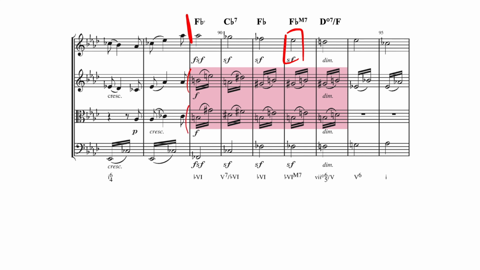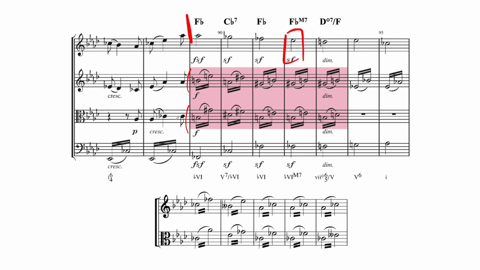In F flat major, we have F flat, A flat, and C flat. Imagine how it would have looked if it had been written in the original spelling. Instead of B natural, we would have C flat, and instead of E natural, we would have F flat.